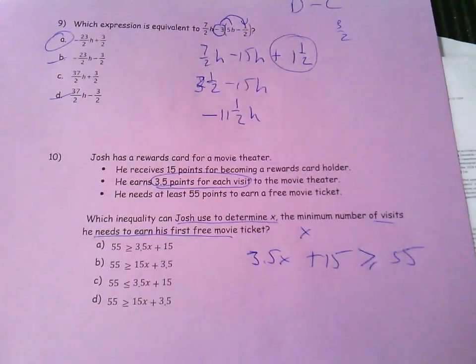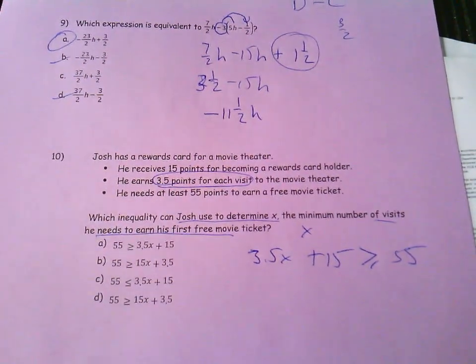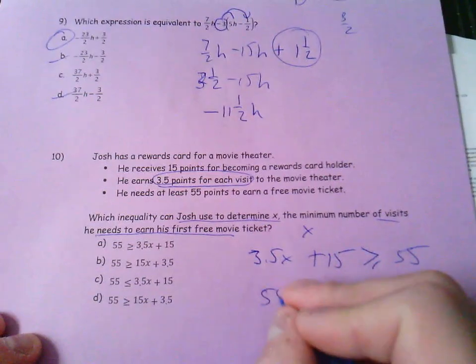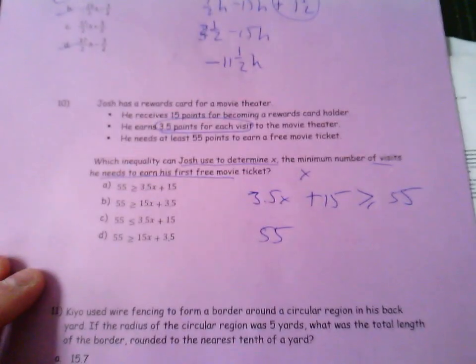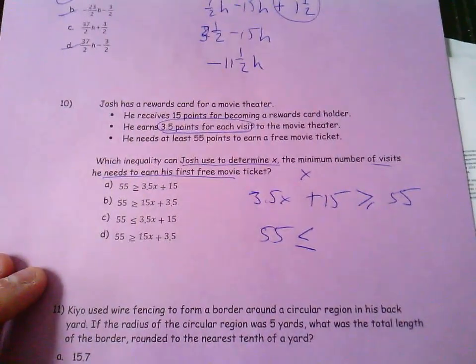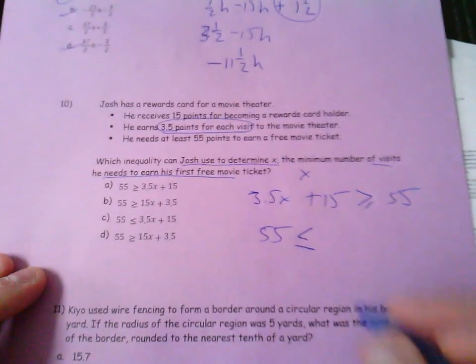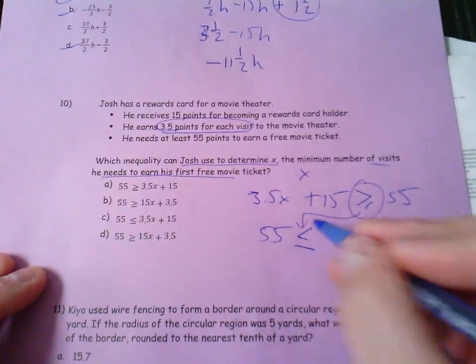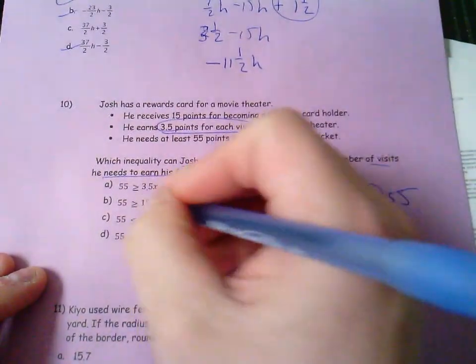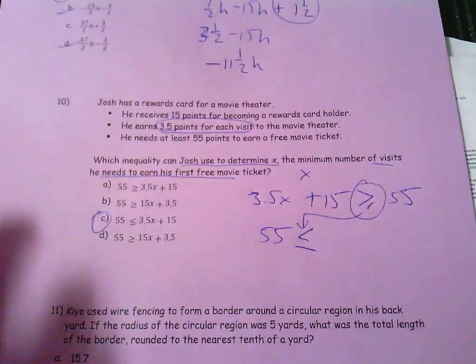Right? But then if you notice, each one of these is backwards. So we can flip-flop this, but here's the thing with inequalities. If you flip-flop, you have to flip-flop the inequality. Okay, so this greater than or equal to would become less than or equal to. Right? And this would be choice C.